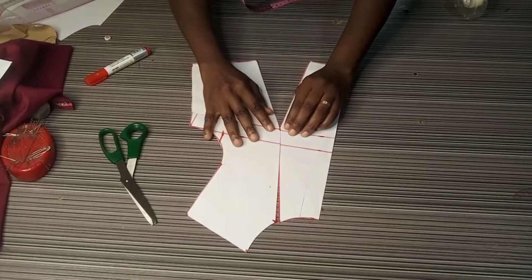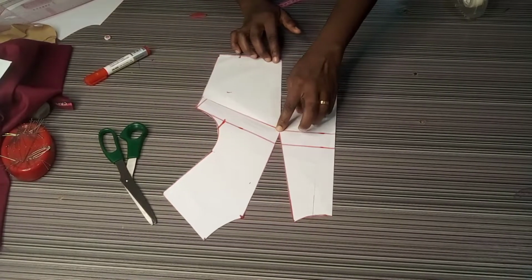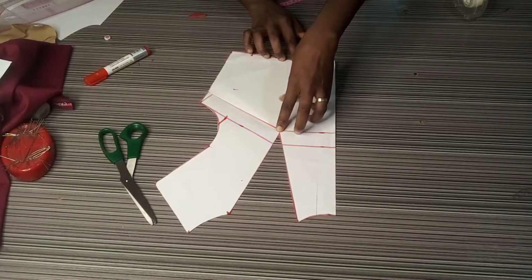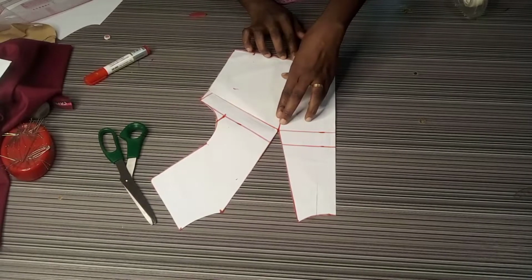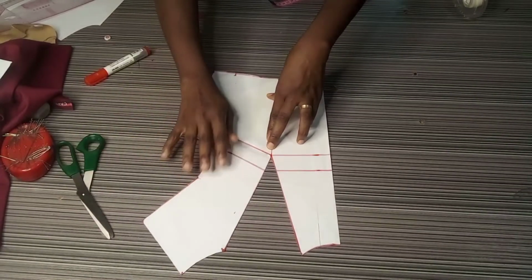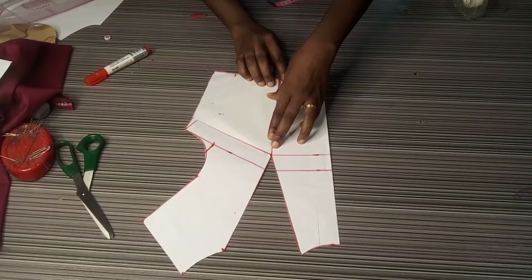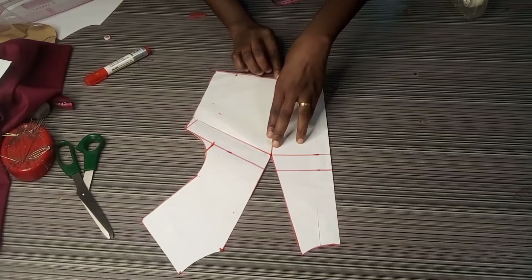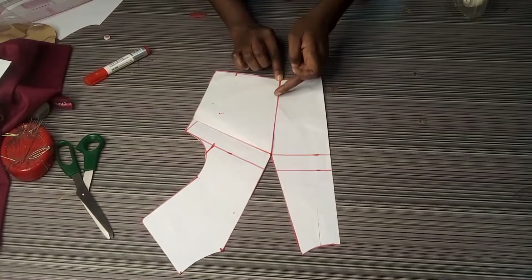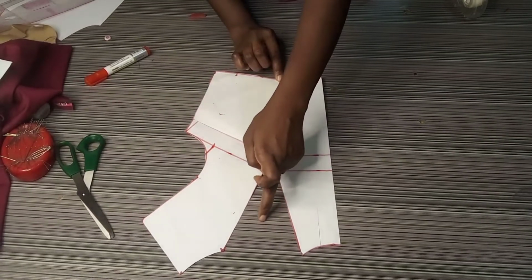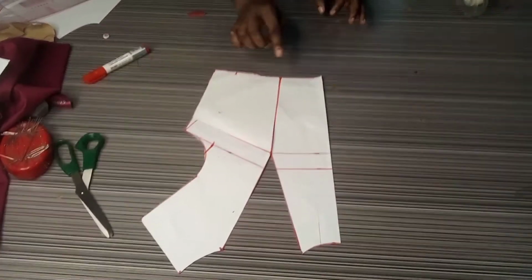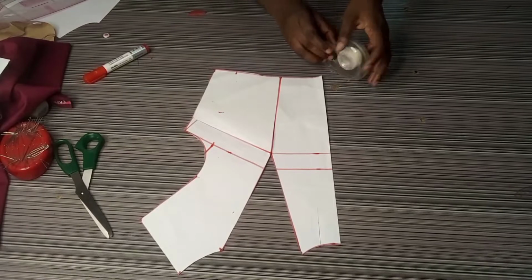So after opening it, you close your waist dart. You see it. I hope you can see it. So where is our dart? Our dart has moved from here to the mid neckline. All you need to do is to tape it down.